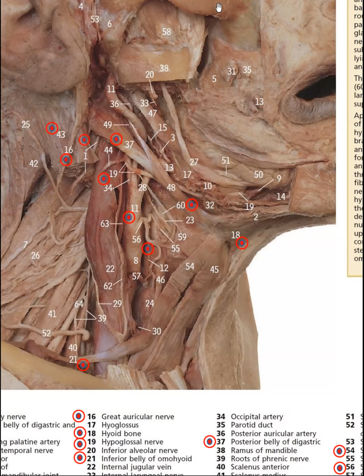Okay. Yes, it is part of the scapula. What about number 18? Can you point it out, sir? Number 18. Okay. This is the hyoid bone.